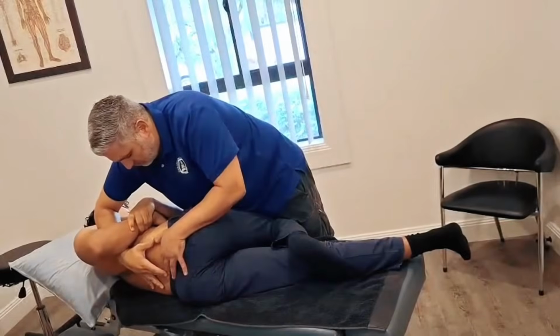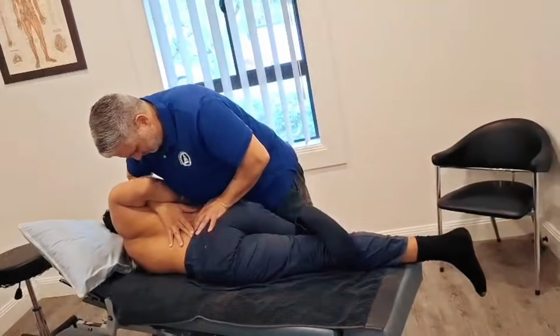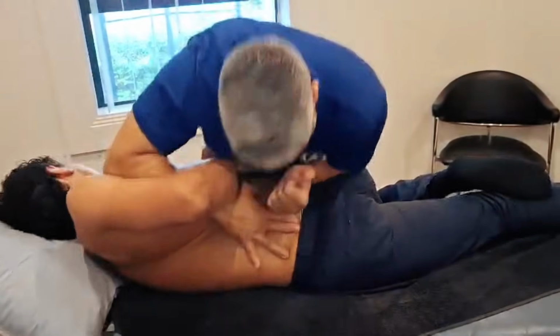The main thing is that you apply a lockup to address the facet restriction, and then apply a force firmly and fast enough to move the joint past its pathological barrier.